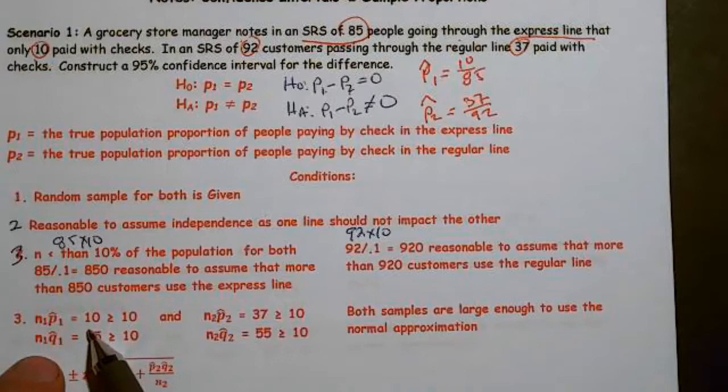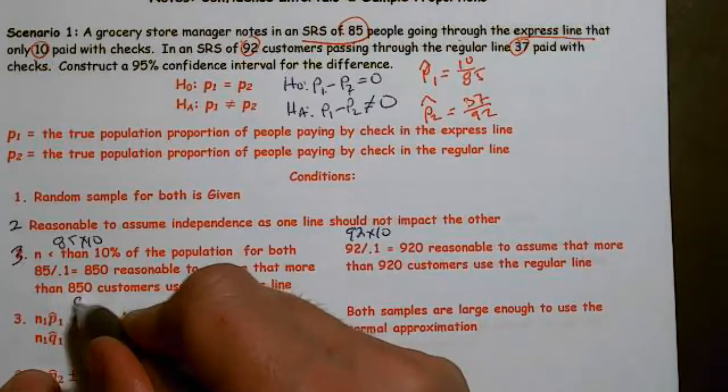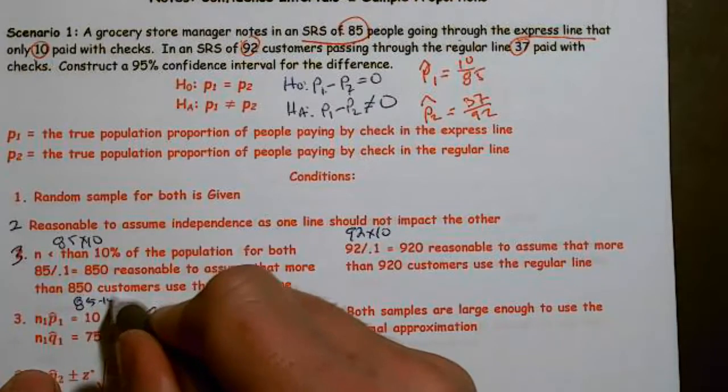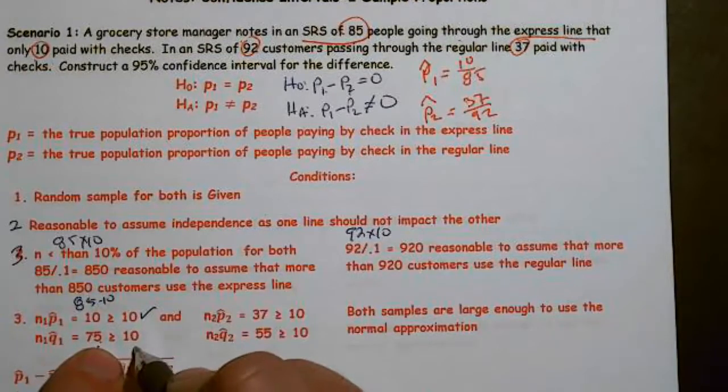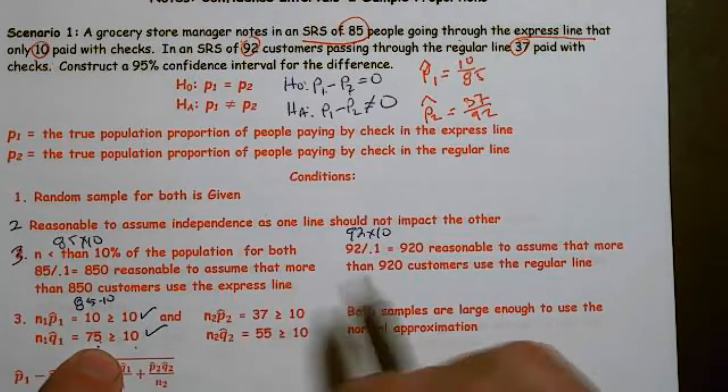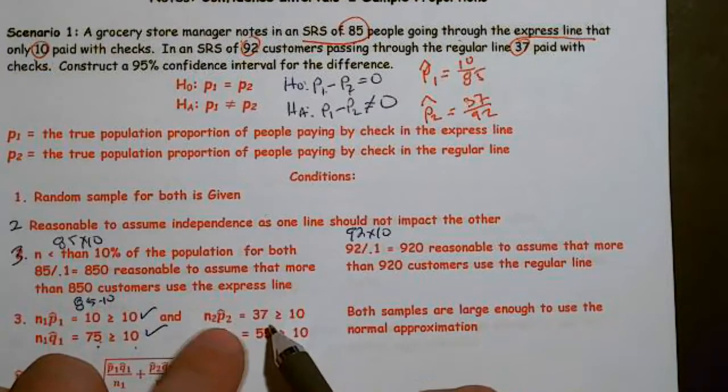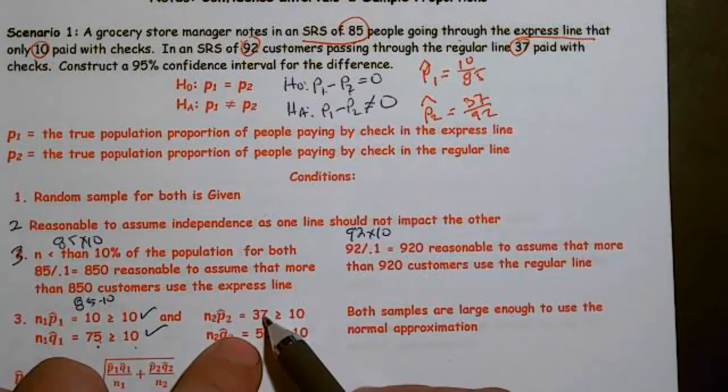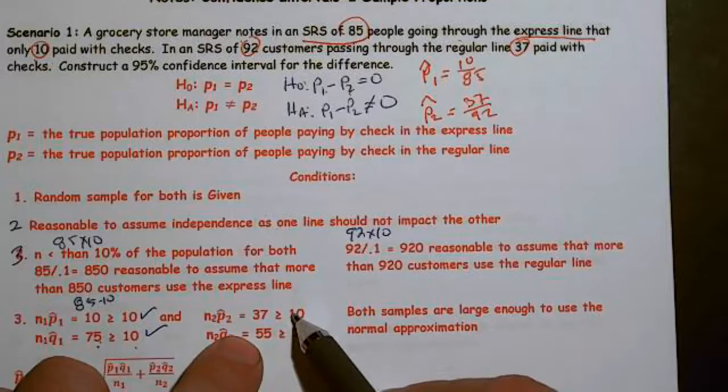Then we have np. Well, our sample is 10, and that happens to be greater than or equal to 10, so that condition is met. And then the 75: we had a sample size of 85, and 85 minus 10 is 75. That's also greater than or equal to 10, so that condition is met. Then for the other proportion, we had 37 paid with a check, and that's greater than or equal to 10.